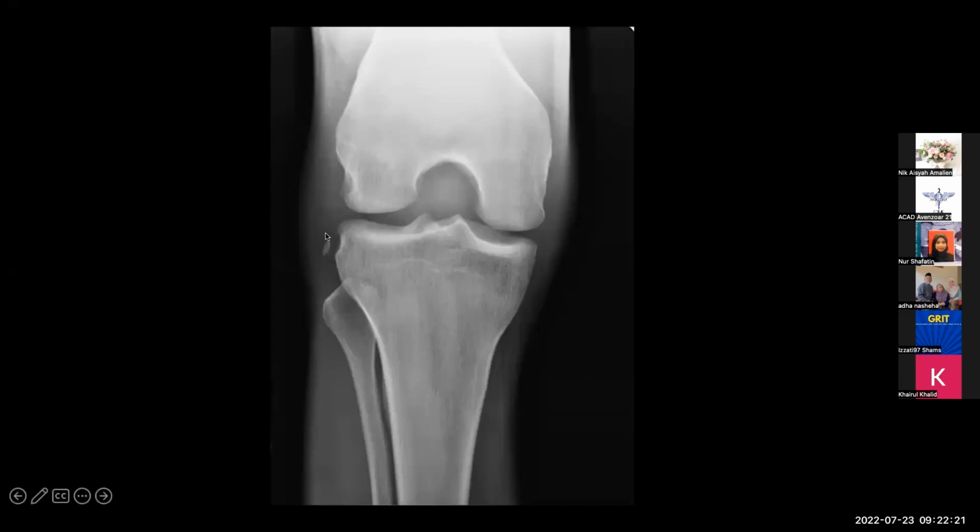This is an example of a Segond fracture, an avulsion fracture. This is actually the attachment of your anterolateral capsule together with your ALL, the anterolateral ligament. You know the mechanism usually involves some rotational force, so they actually avulse together with the anterolateral part of the capsule.